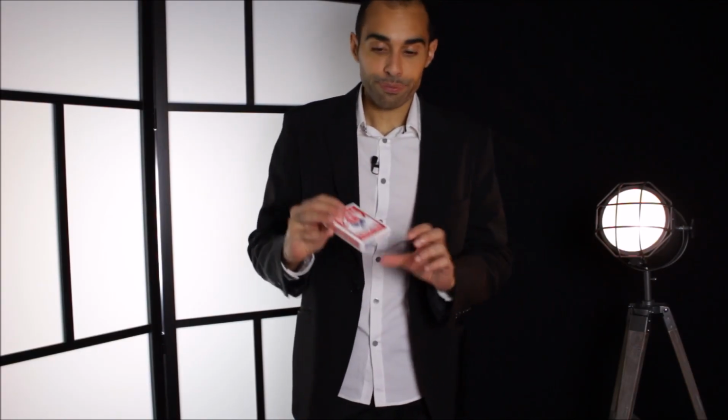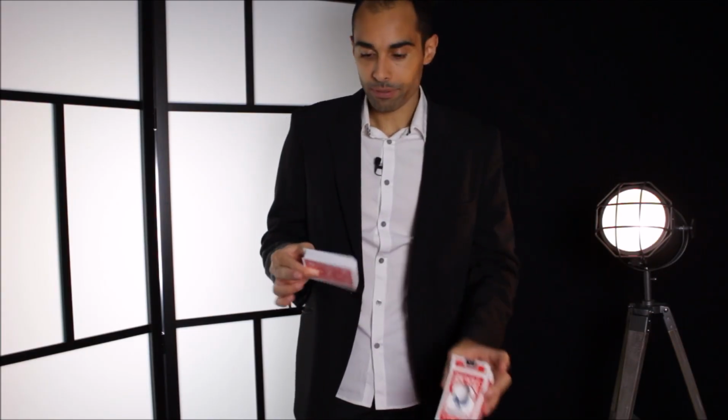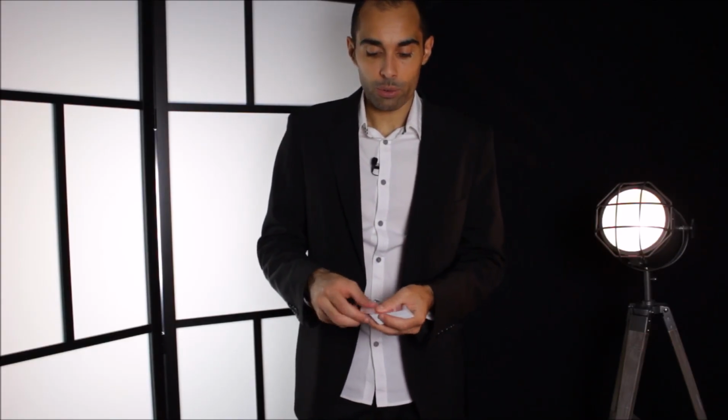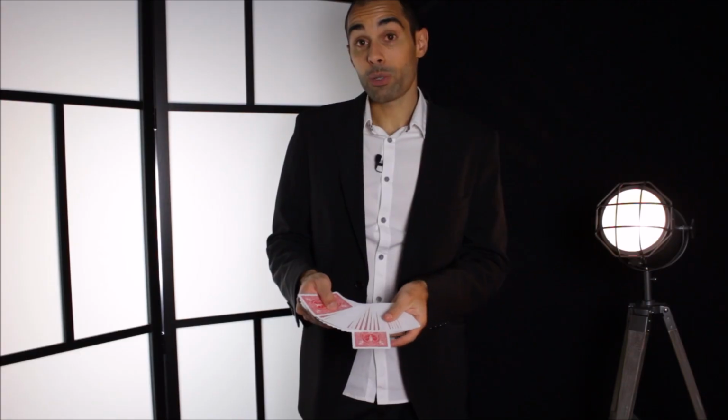So we need a deck, and here we have no thread. This is the first difference. So here I have a deck. The spectator can examine and shuffle the deck once again. A card is selected and signed by the spectator. I show you the Ace of Diamonds, for example. The spectator signs the card. It's a quick performance. Now the card is lost in the middle of the deck, just like this.